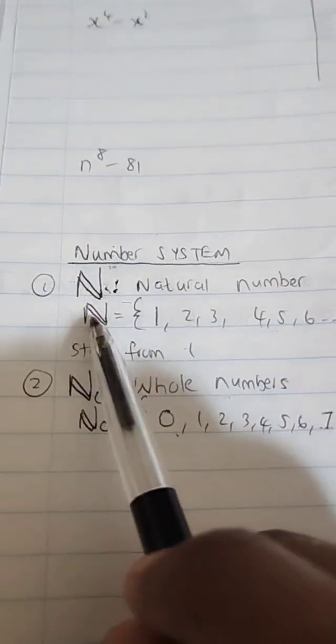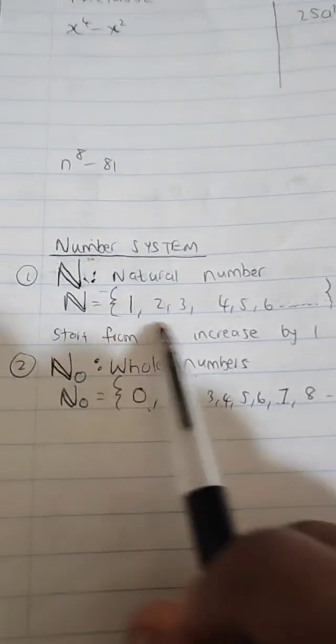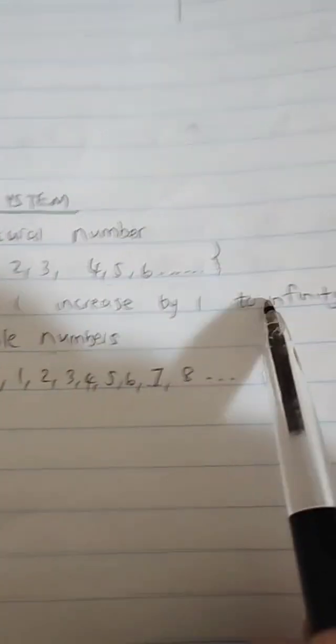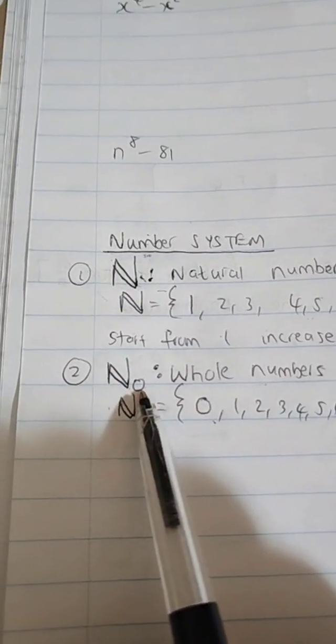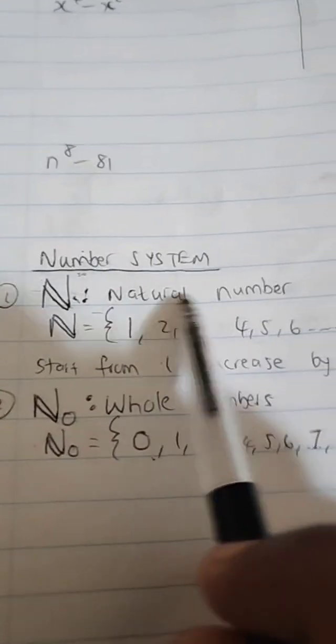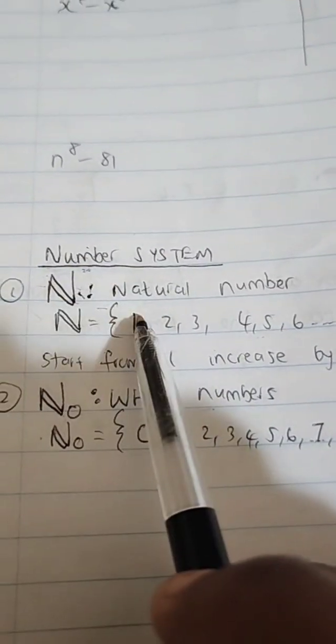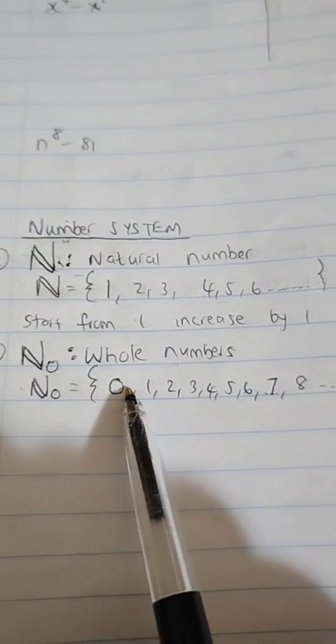Natural numbers start from 1, increase by 1 to infinity. The N with the 0 subscript stands for whole numbers. The N without the 0 stands for natural numbers. Natural numbers start from 1, whereas whole numbers start from 0. Okay, guys, we need to know this off by heart. If you are a maths learner, they start from 0.